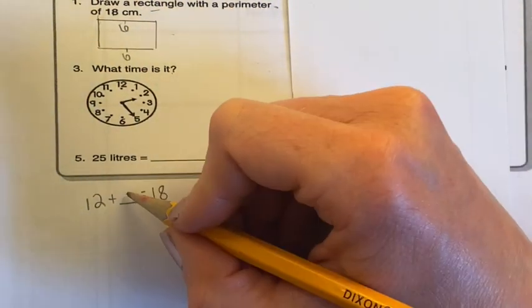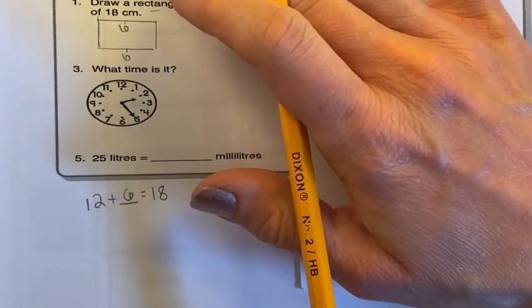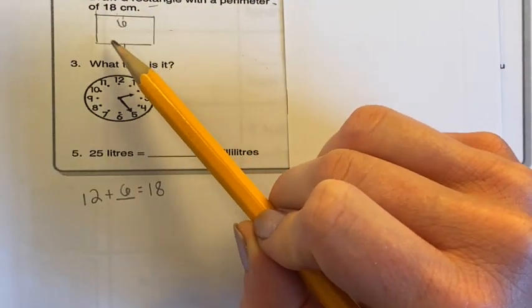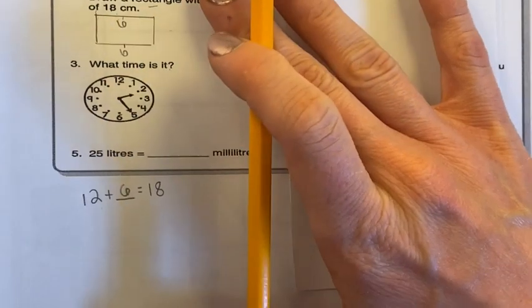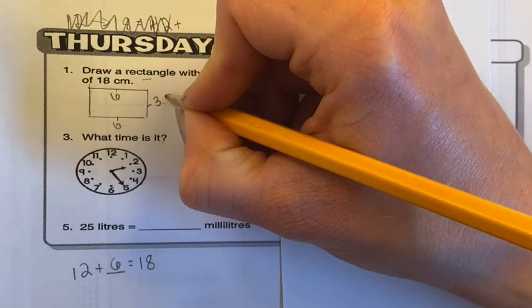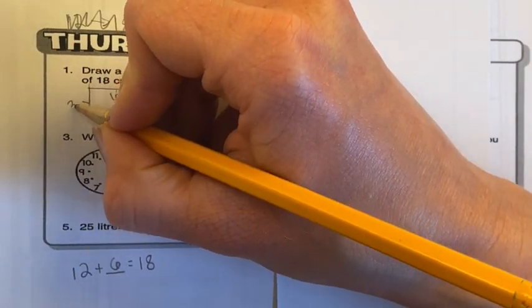So what do I need to put in here? Well, 12 plus 6 is 18. So I have 6 centimeters left, because my total has to be 18. So it's 6 and 6 is 12. I have 6 more centimeters left in my perimeter. So this side is going to be 3 centimeters and this side is going to be 3 centimeters.